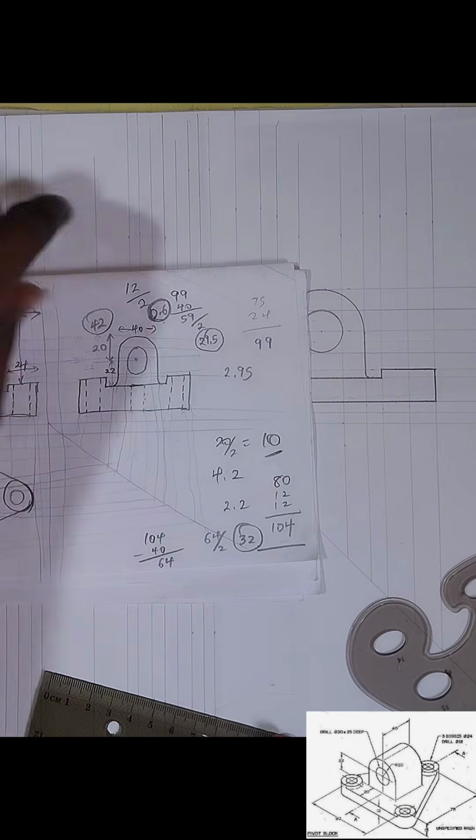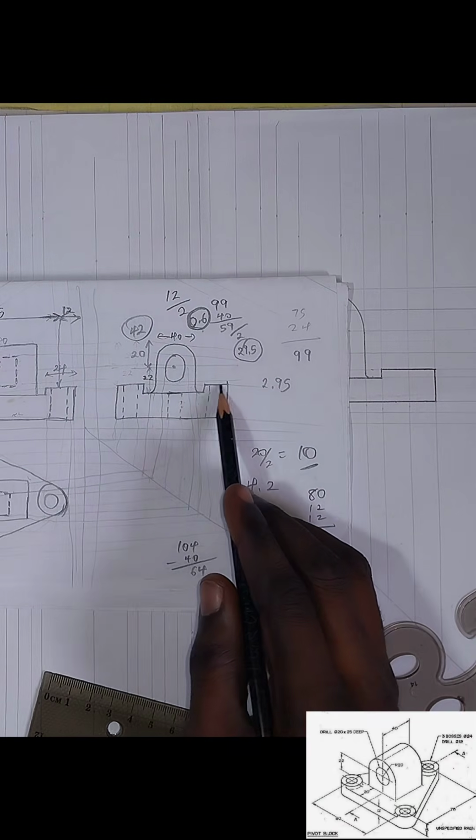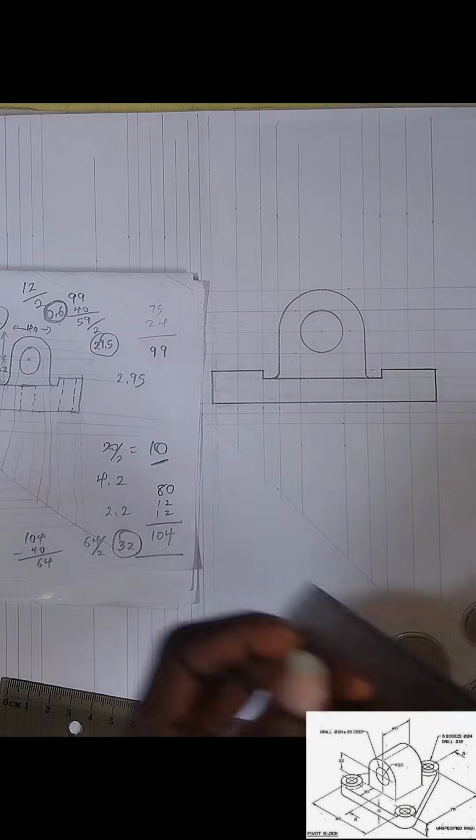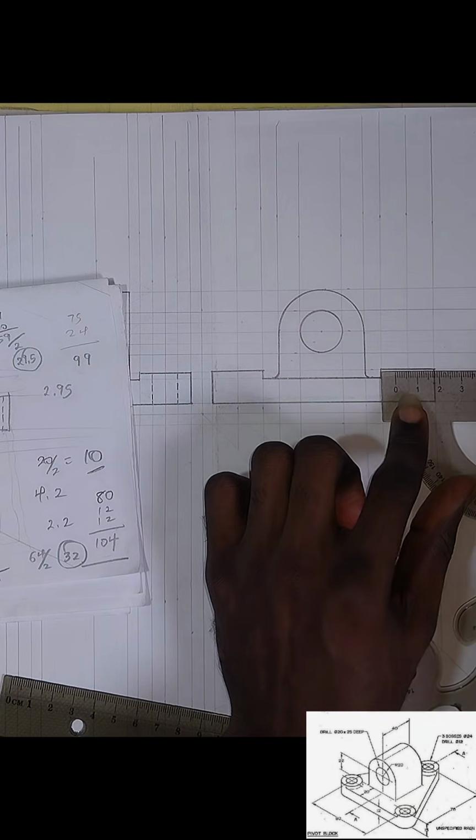So then I join together with my ruler. Mind you, this curve is only visible from where? From the side view. It's not visible from other parts. Okay. Now continue to the next one.